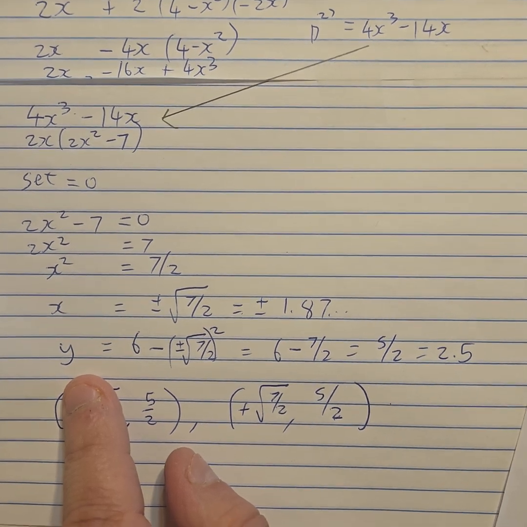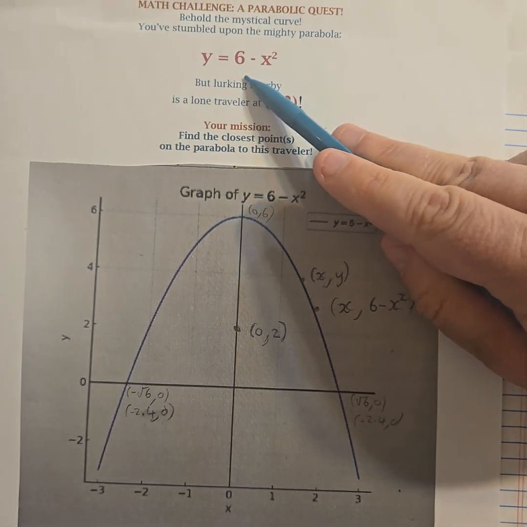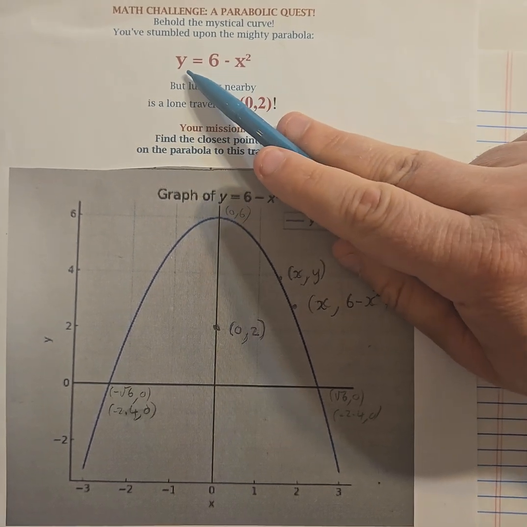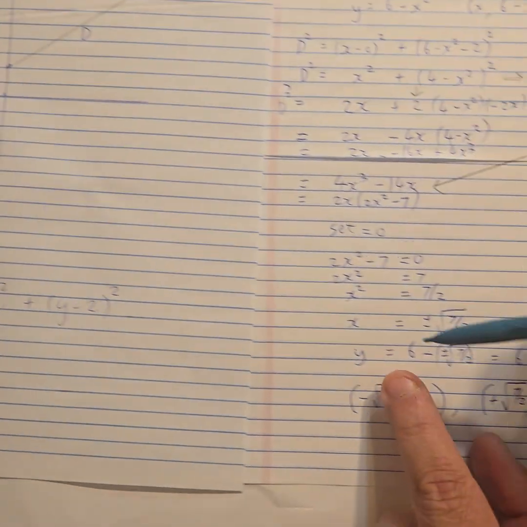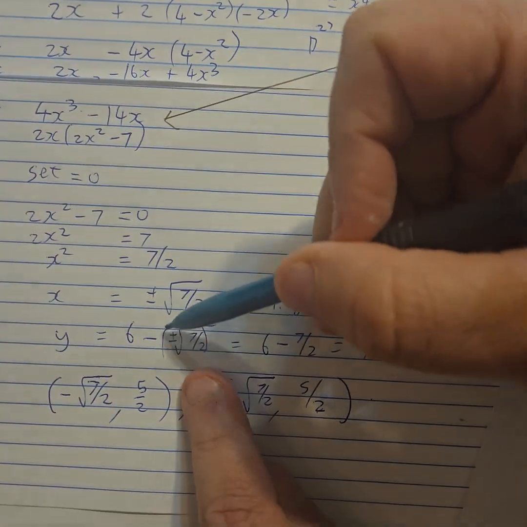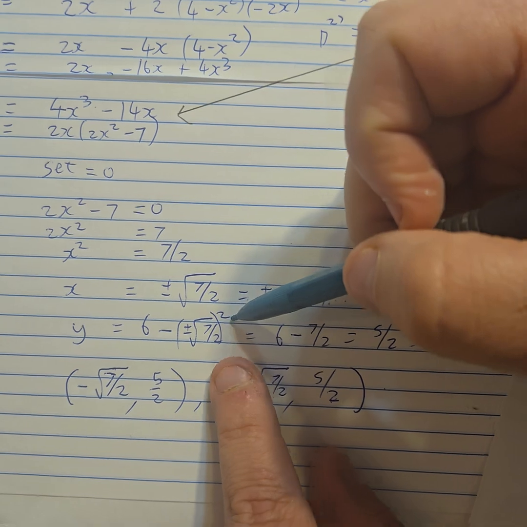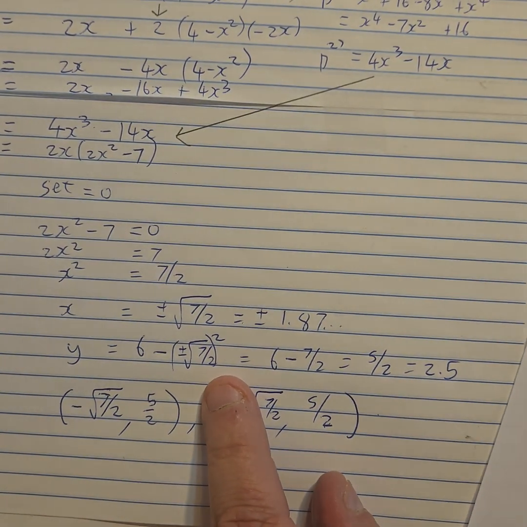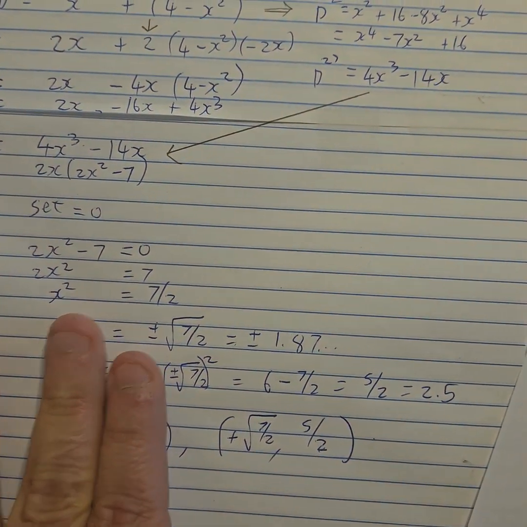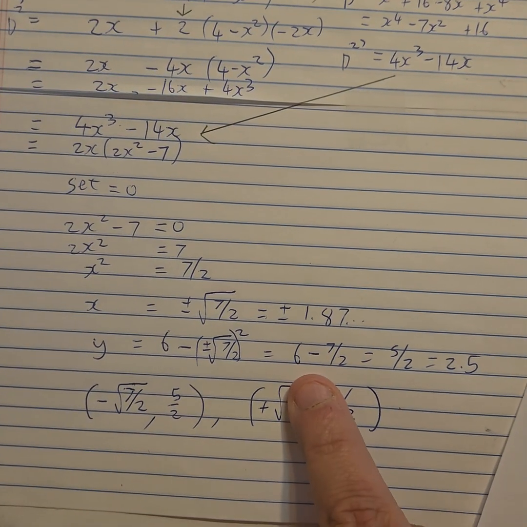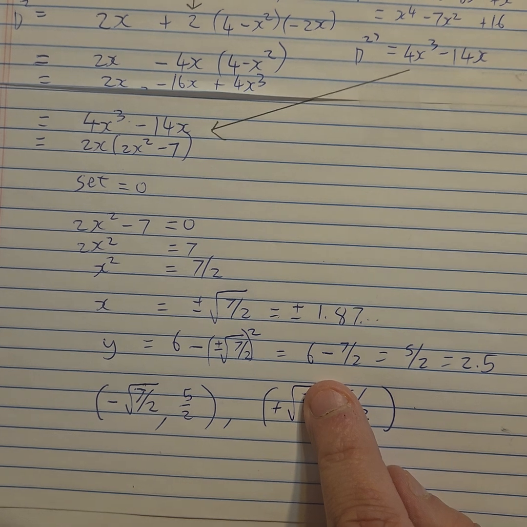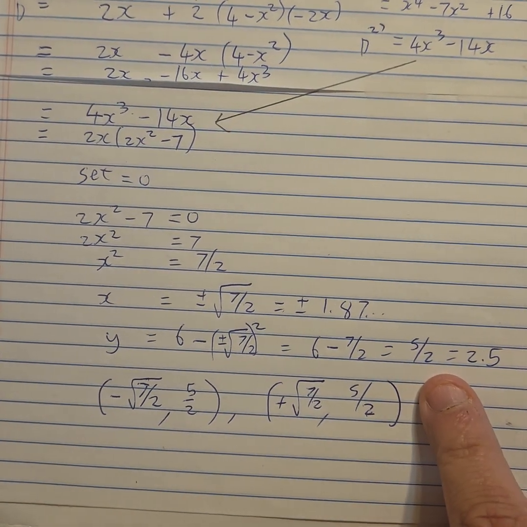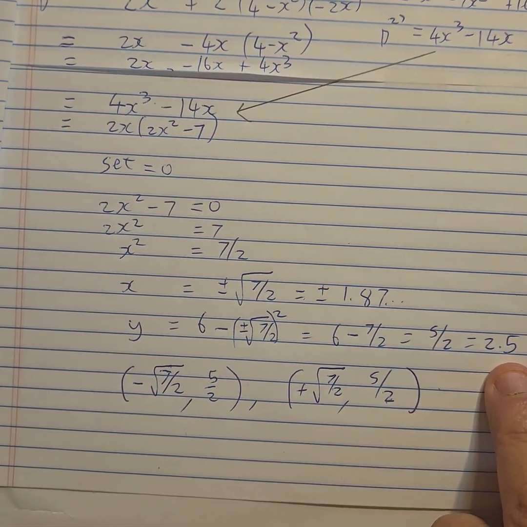Remember the original equation over there, y equals 6 minus x squared. To find any corresponding y, we have to plug in there. So if we go back here, y will be 6 minus (plus or minus root 7 over 2) squared. When you square it, that will become plus, and that minus will make it minus. So 6 minus 7 over 2, which, if we simplify, is 5 over 2 or 2.5.